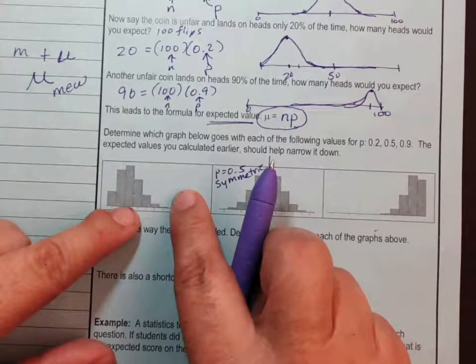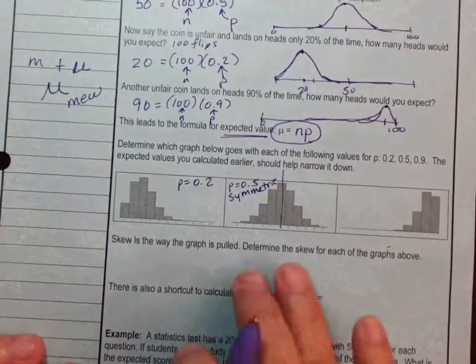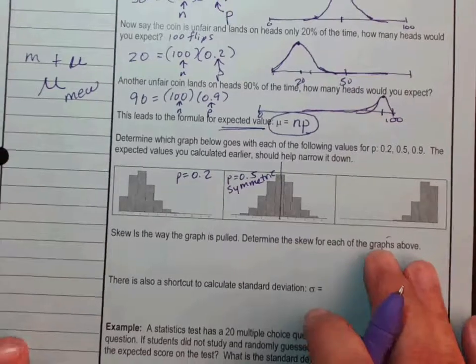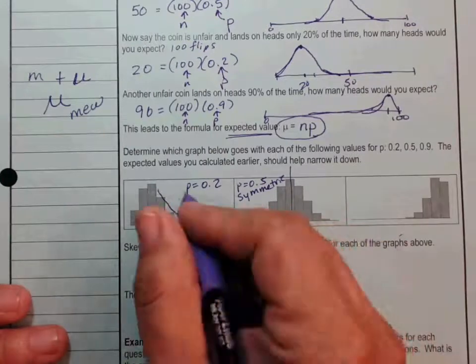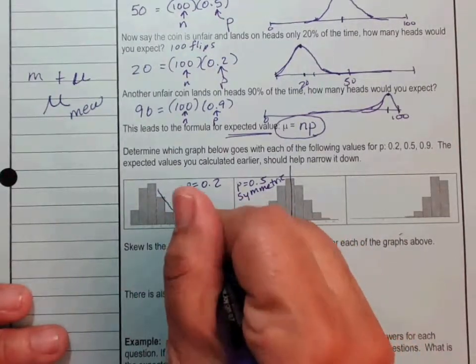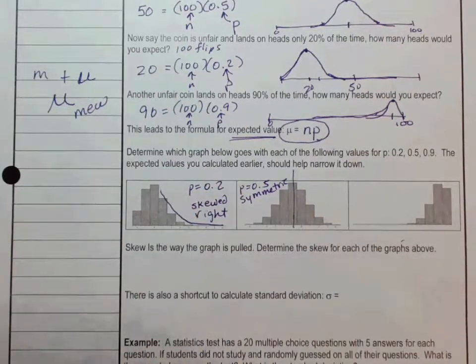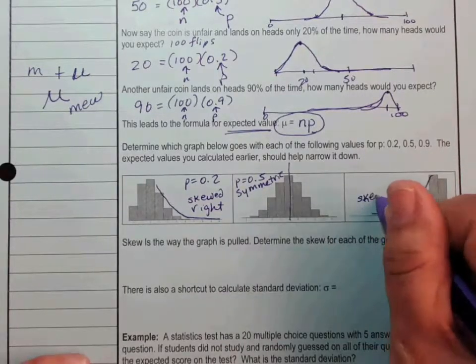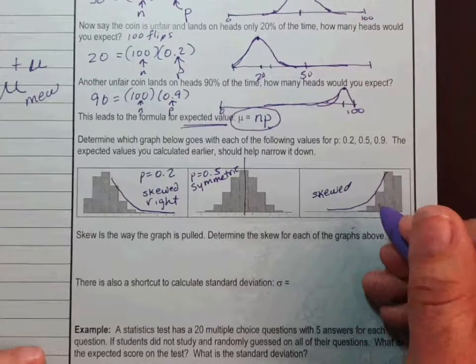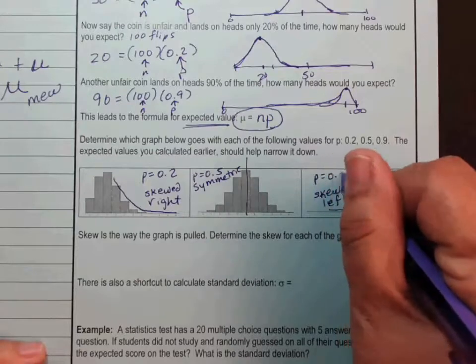Which one does this one look most like? My 0.2 or my 0.9? Hopefully you say it looks most like my 0.2. So p is 0.2, and I do want to know what the skew is. You're probably a little bit rusty, though some of you still remember. The skew is where the tail goes off, like the slide is aimed at. This one is aimed to the right, so this is skewed right. The big pile is on the opposite side of the skew. This one is skewed left, and you can tell the p-value is really high for this one because it's almost off the edge. And in fact, the p-value is 0.9.